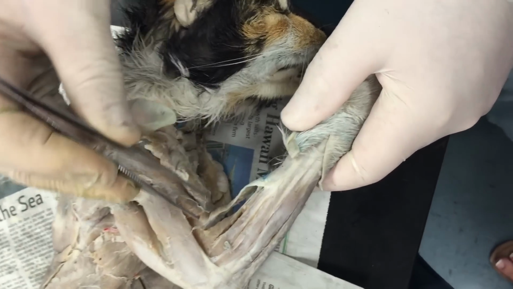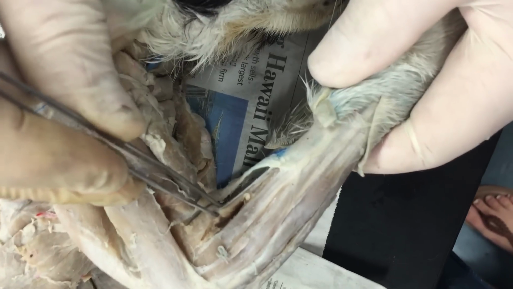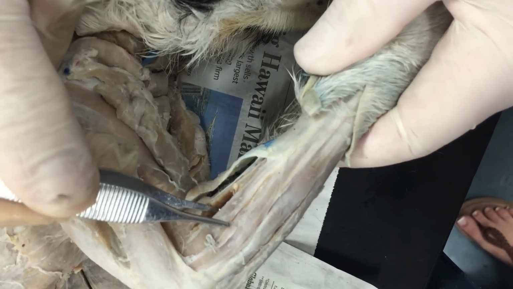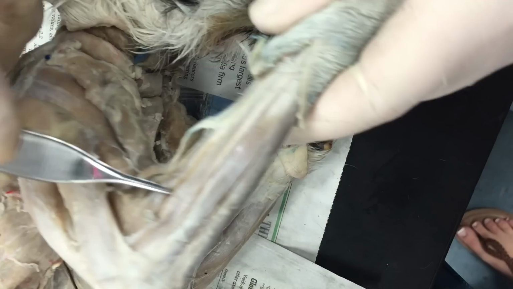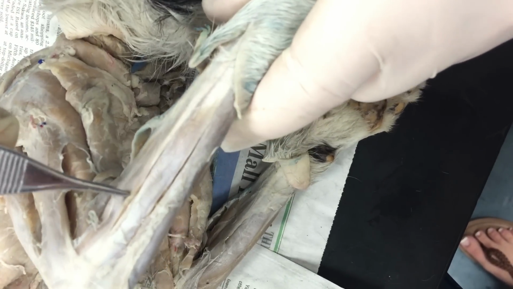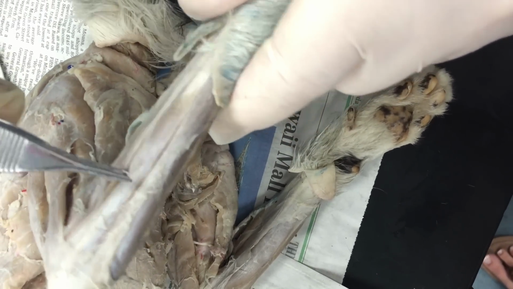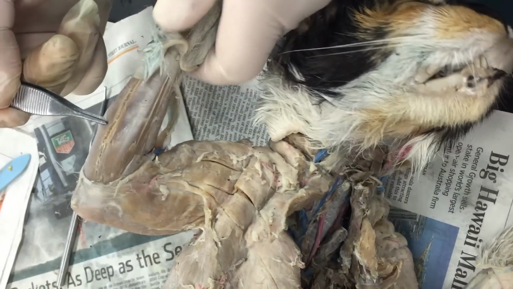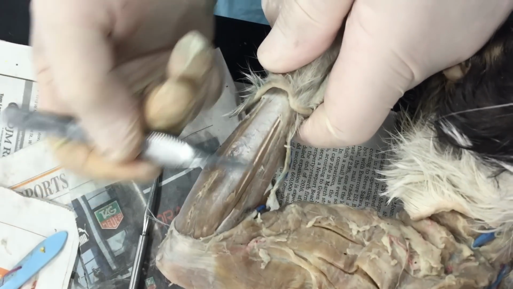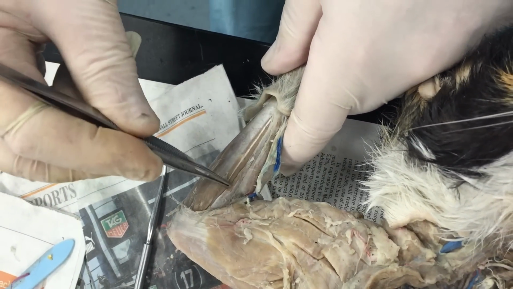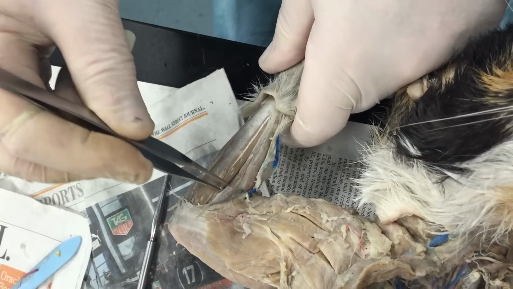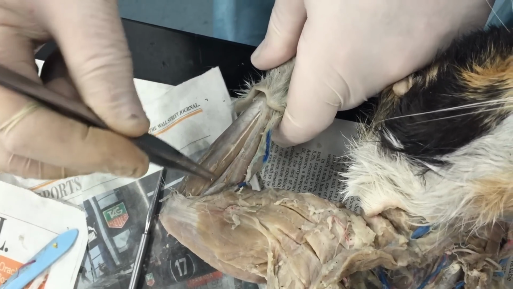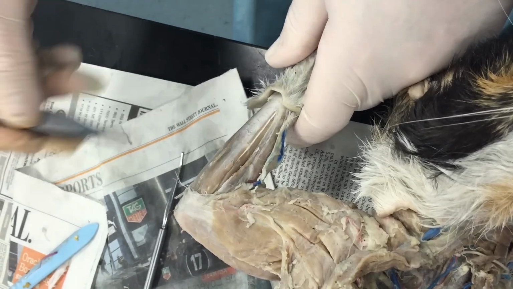Brachioradialis. Extensor carpi radialis longus, extensor digitorum communis, extensor digitorum lateralis, extensor carpi ulnaris, flexor carpi ulnaris, palmaris longus, extensor digitorum profundus, and finally the pronator, the kind of triangular one right there.